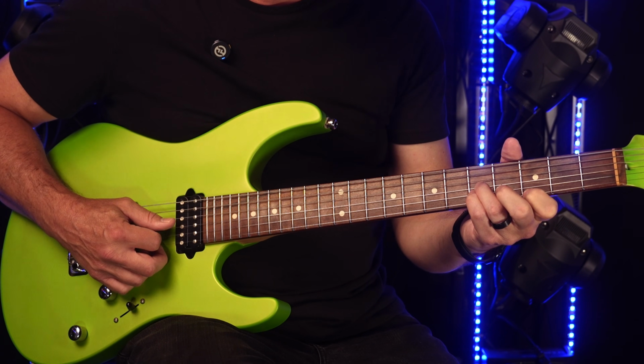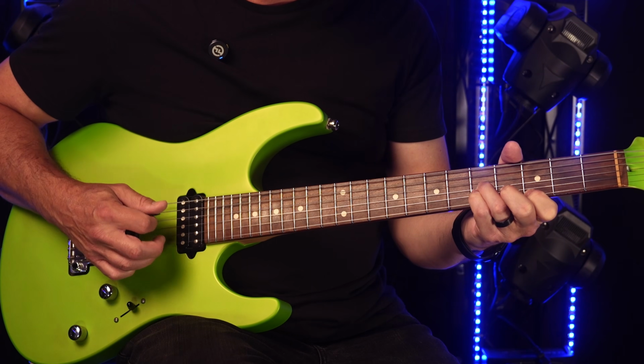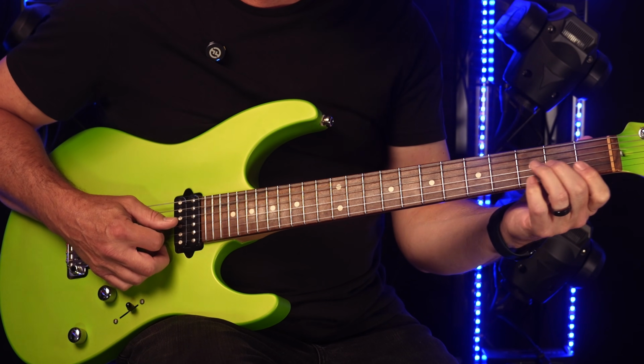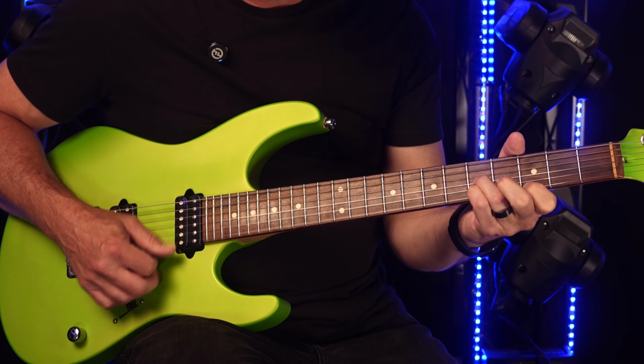So let me try that. C, F, G. This demonstrates the importance of knowing these inversions so more chords are right in the vicinity for you to play.